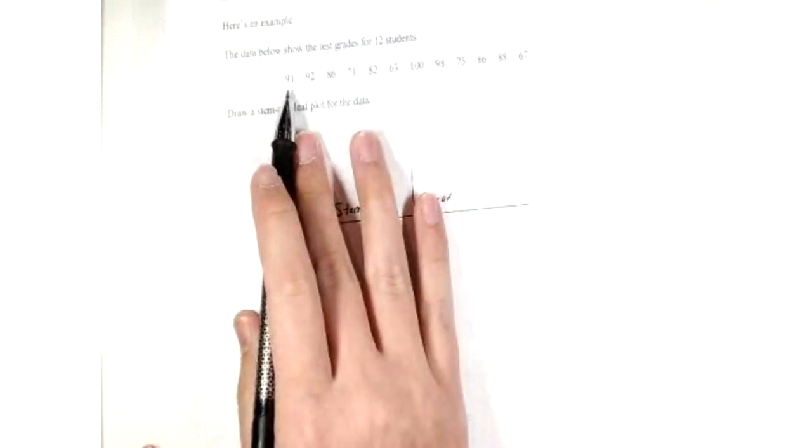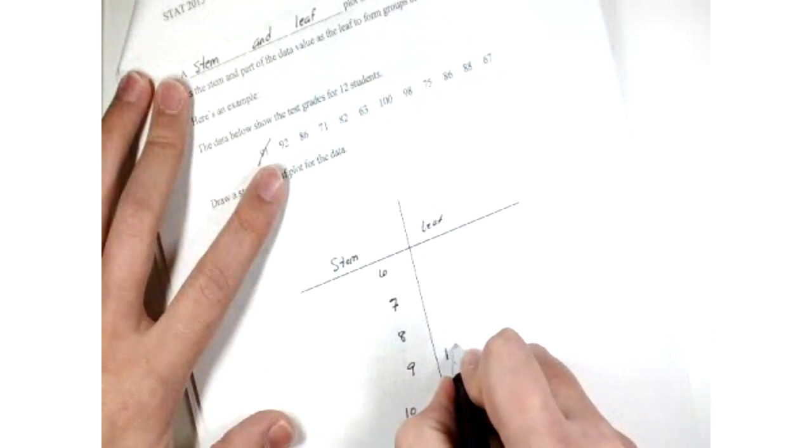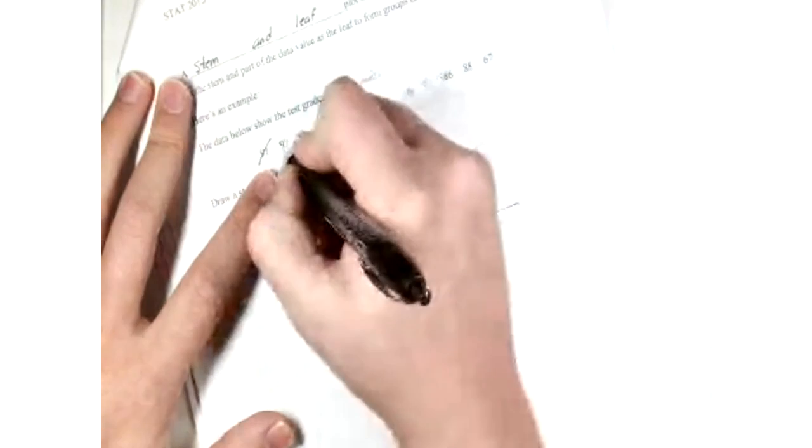Now let's go down and do this. The first one we have is 91. There's a 1 in the leaf spot, the ones place. So 91 will be that one. Okay. So 92 will be the next one. Right next to this, we're going to have a 2. The next one will be 86.